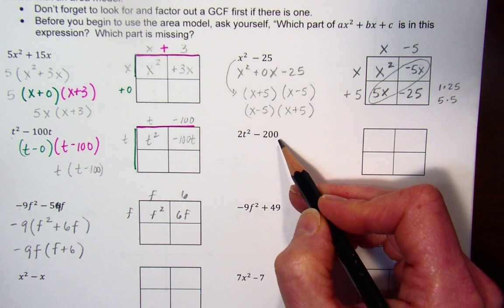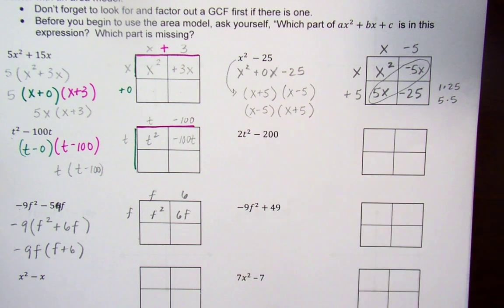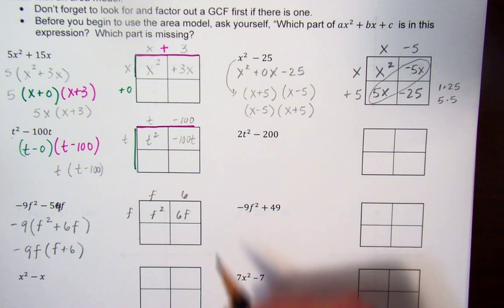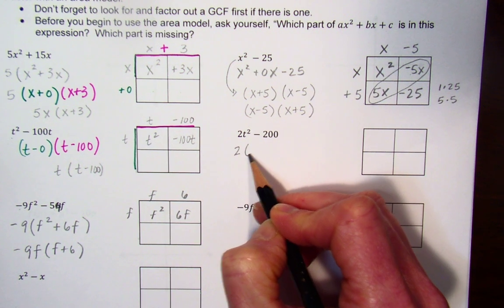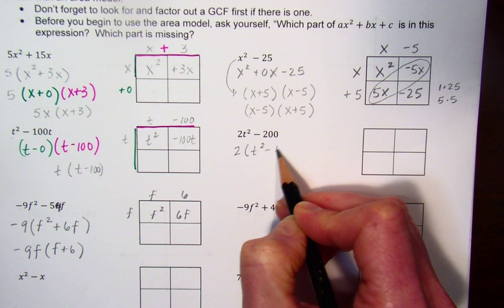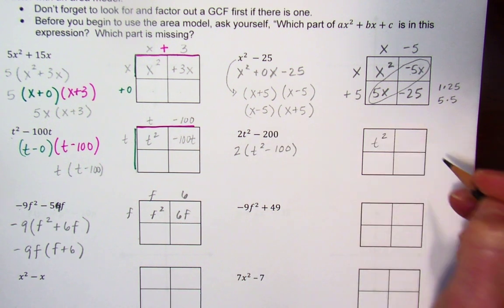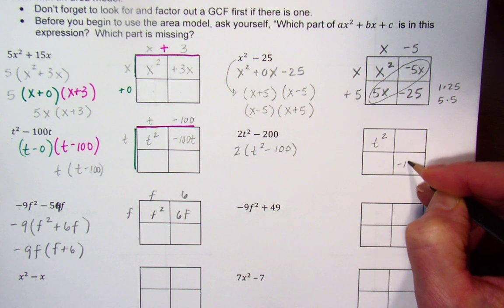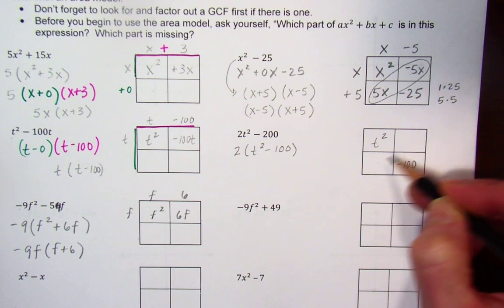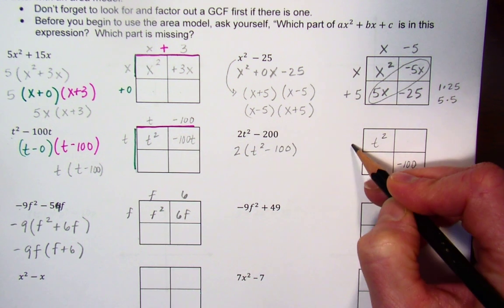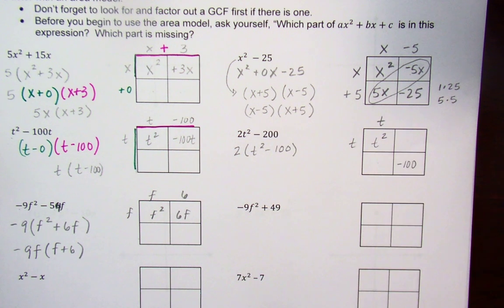This next example has a GCF. Between these two terms, what is the GCF? If you said 2, you are correct. And that is t squared minus 100. If I put the t squared in this portion and the minus 100 in this portion, I'm going to leave these two blank. This is t times t. What times what makes 100?